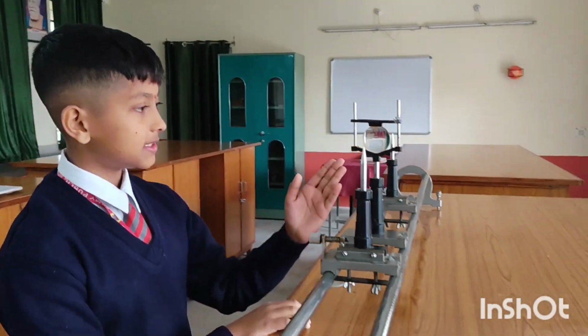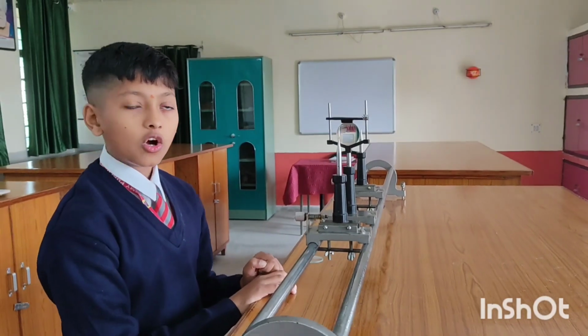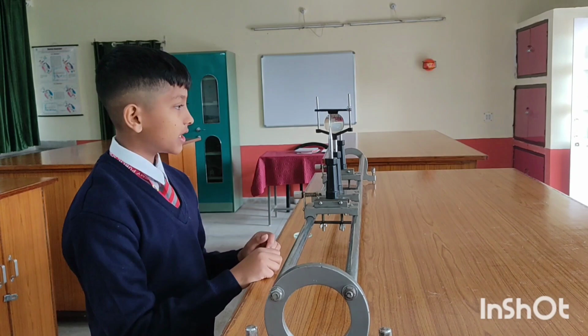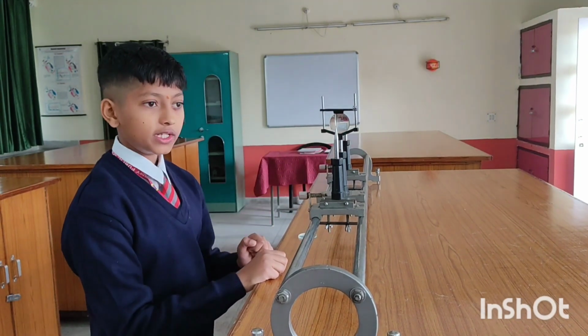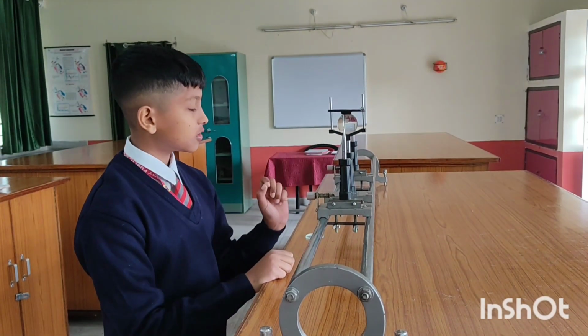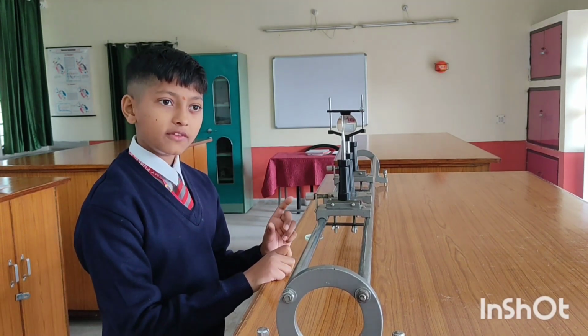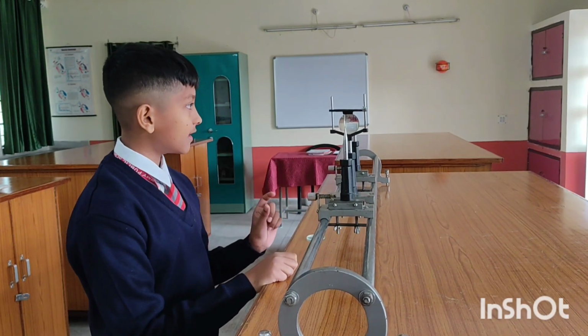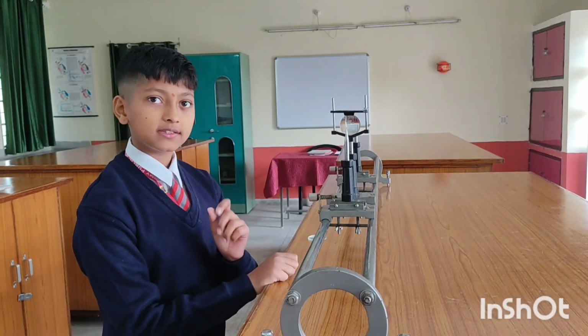So we'll be starting with a convex lens. A convex lens always forms a real and inverted image. But when an object comes close to it, it forms a magnified and erect image. The example of a convex lens is a magnifying glass.